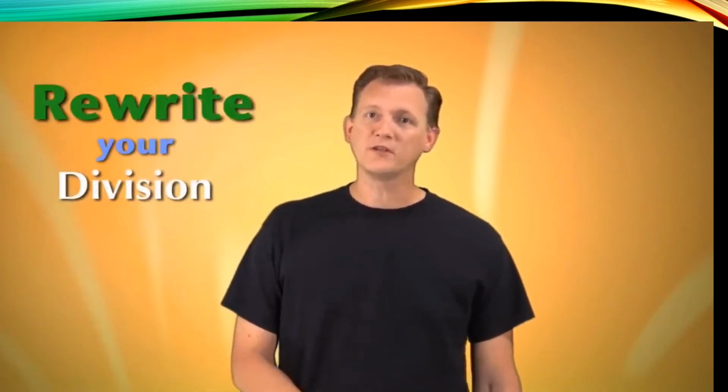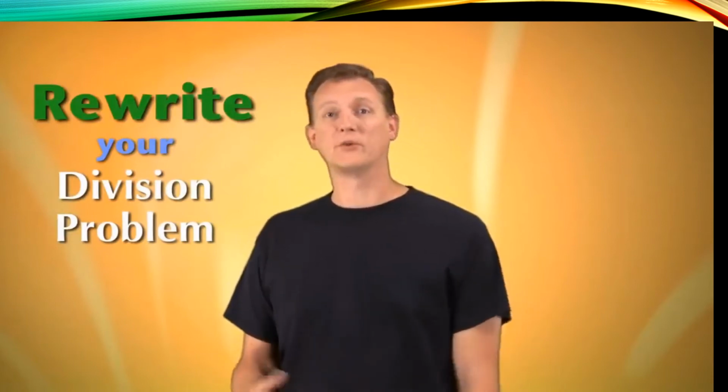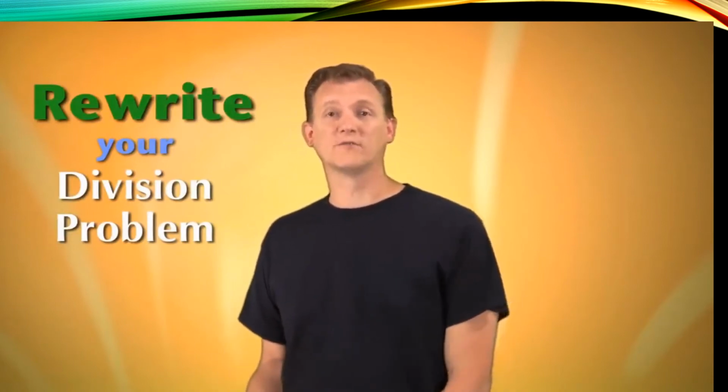So really, it's kind of like you never have to divide fractions. You can just rewrite your division problems so that you're multiplying by the reciprocal instead. Then when you multiply, you'll get the answer for the original division problem. As always, let's see a couple examples of how this works so you'll really understand.